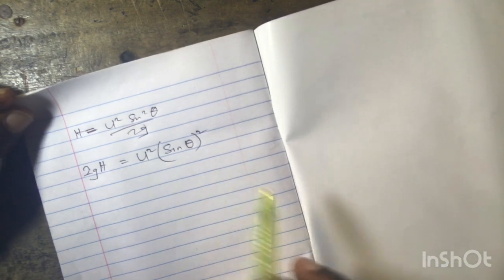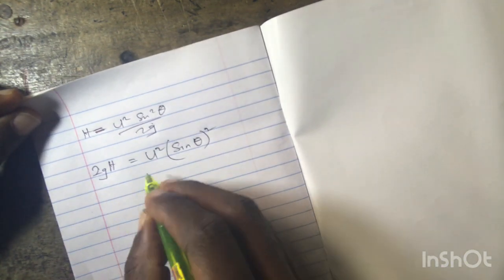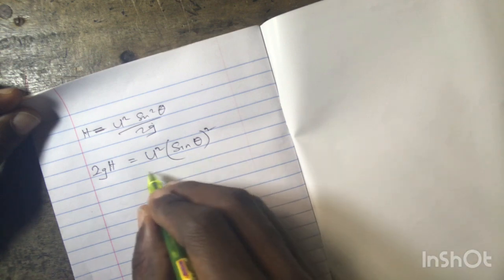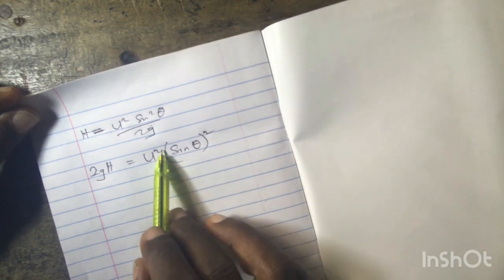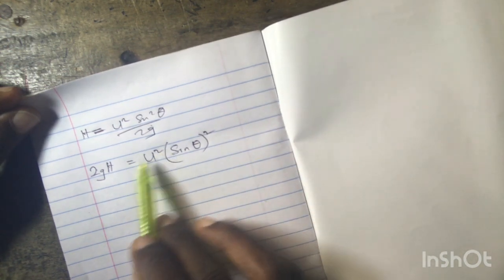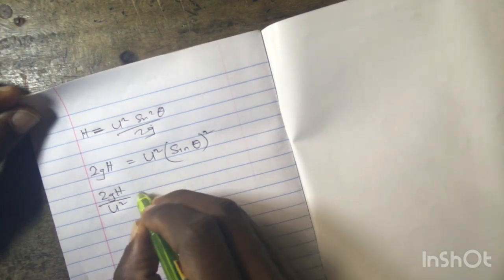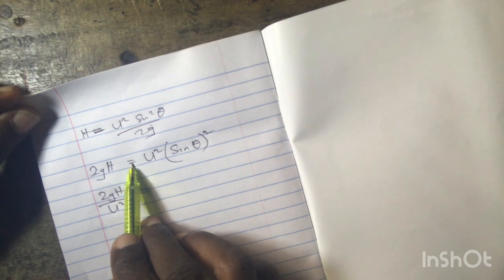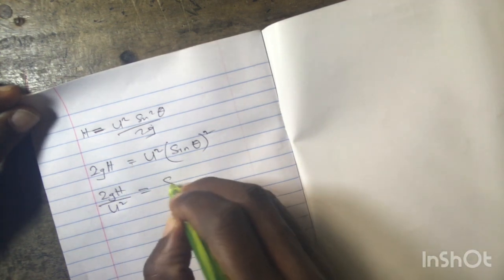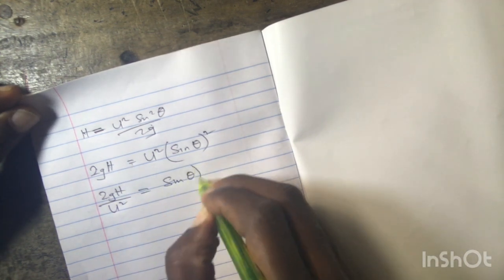So take u square away to this other side. You normally say divide both sides by u square, or you take this u square, which is a numerator here, and it will become a denominator on the other side because it crosses the magic bridge. So then you have sine theta square, or sine square theta. It means the same thing.